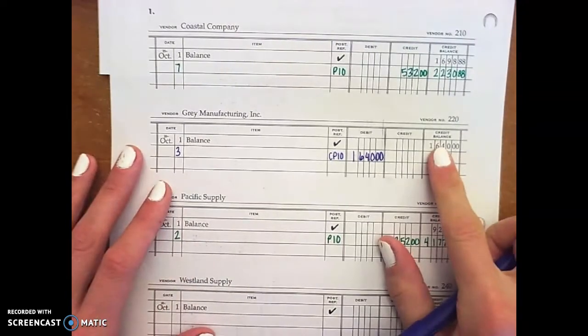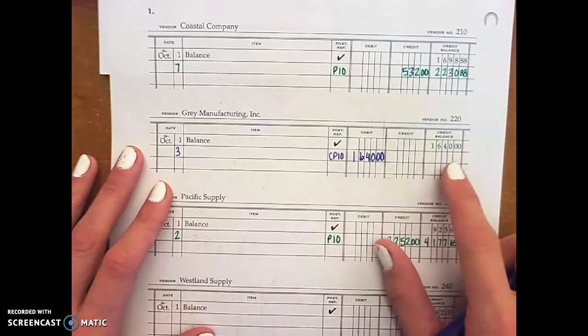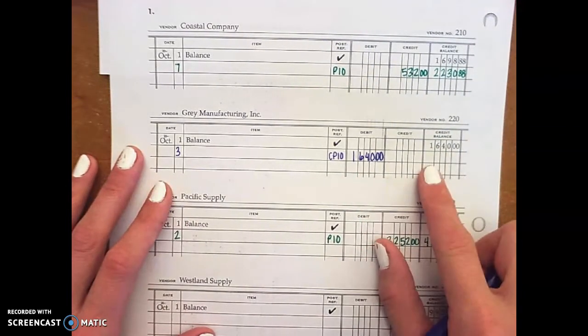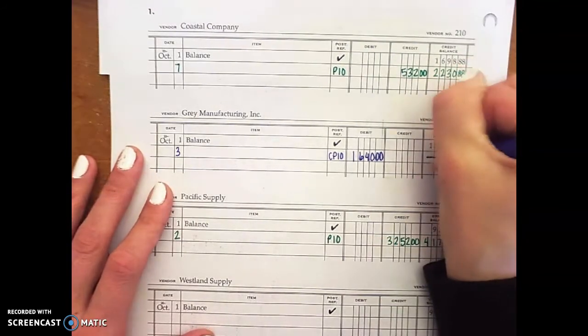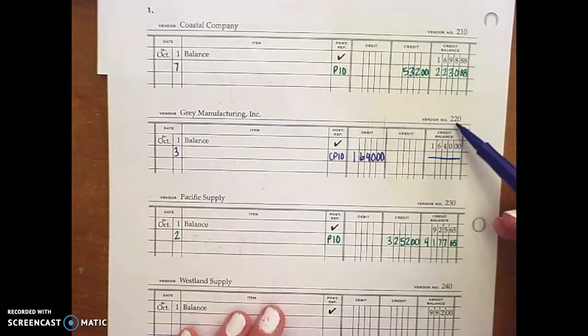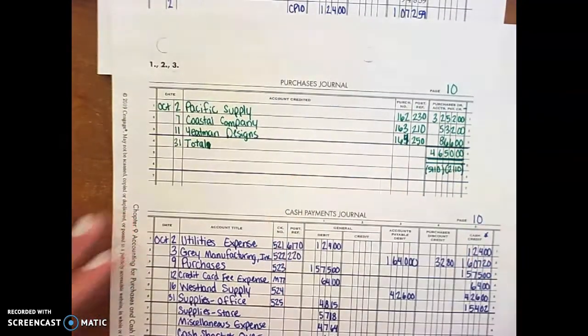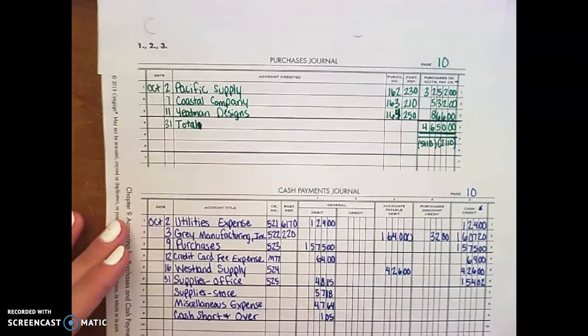And we had a credit balance of $1,640, and there's a debit, so we will subtract. And if we subtract these two, it's going to be 0. So we are just going to draw a line through there to indicate that there is a 0 balance, like we have done previously before. So I'm going to put in the vendor number 220 in the post reference. And that one is done posting.